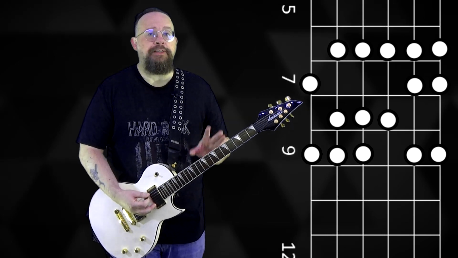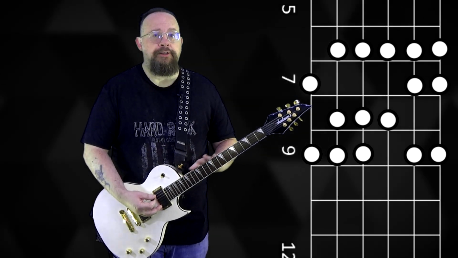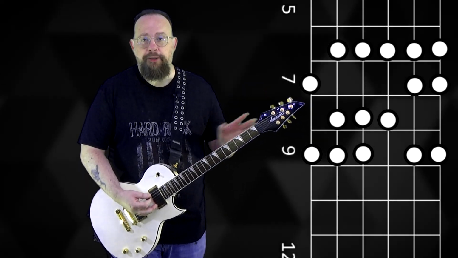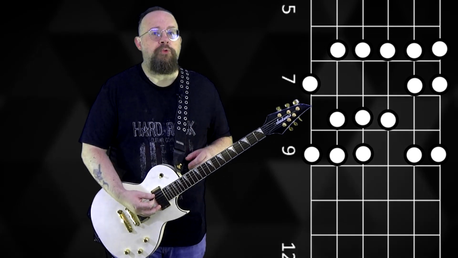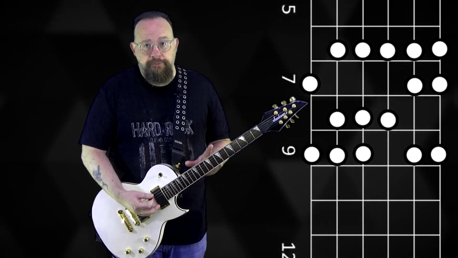That's one shape of this scale. The whole scale can actually be played with 7 shapes all up and down the fretboard. We're just going to focus on this one shape for today. But that's going to get you in the ballpark.